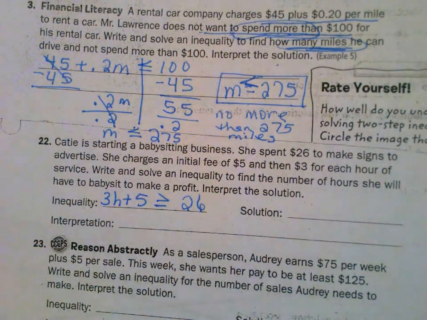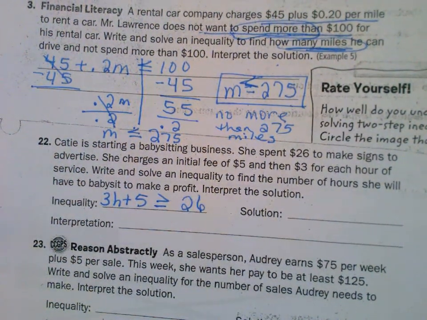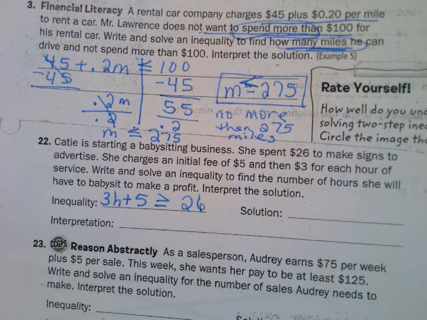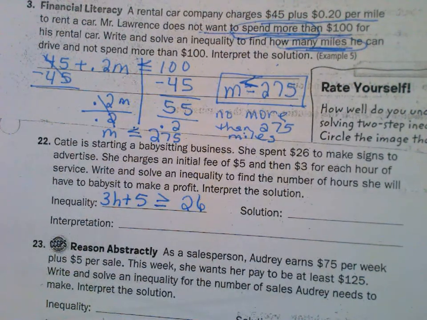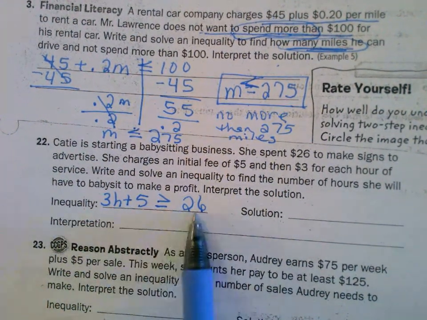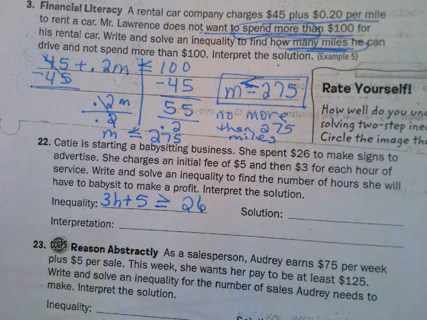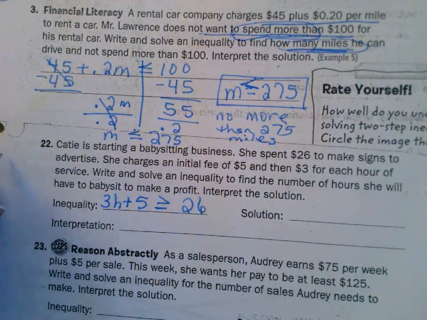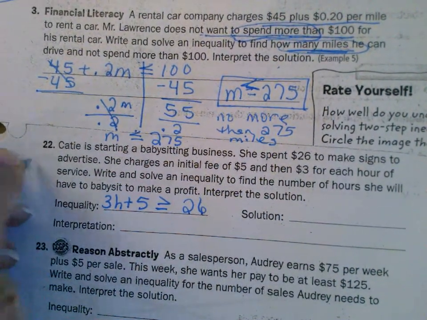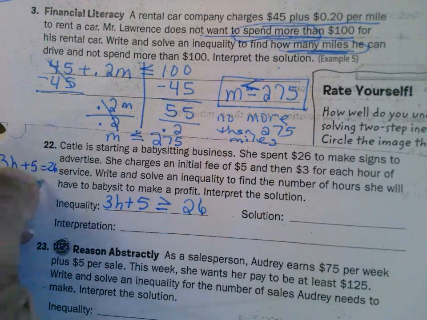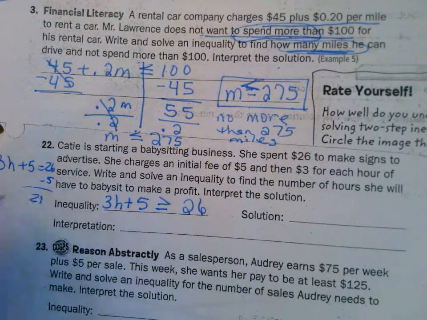Okay, so for this problem, I was not sure if I had my inequality symbol correct. So what I did was I solved it mentally and I took the $5 away from the $26, right? So I said 3h plus 5 equals 26. And I subtracted the 5, I got 21.